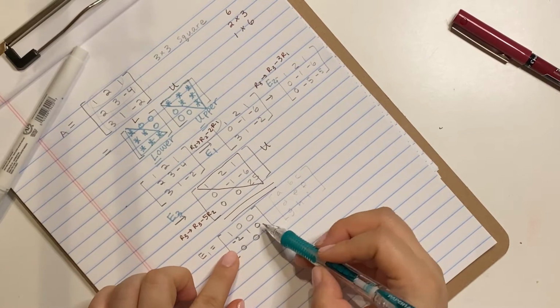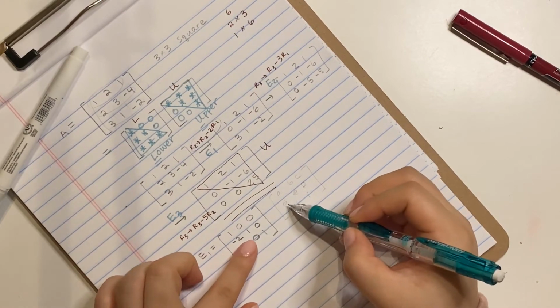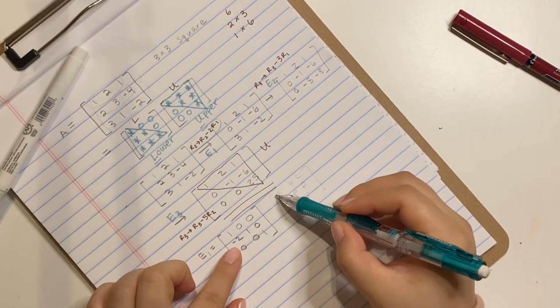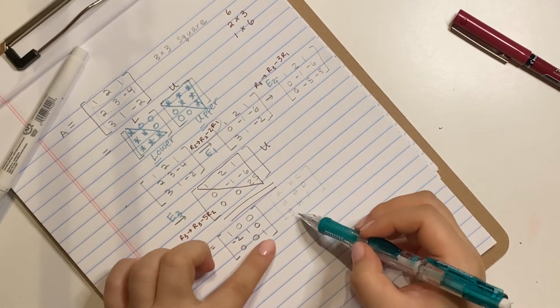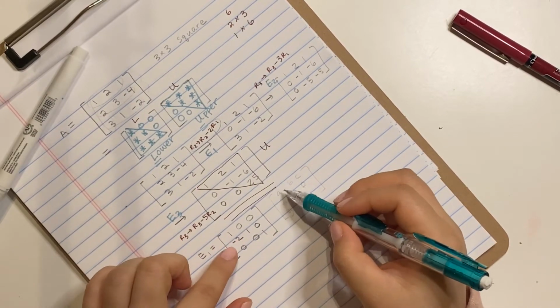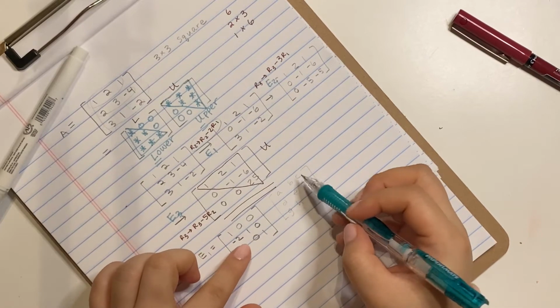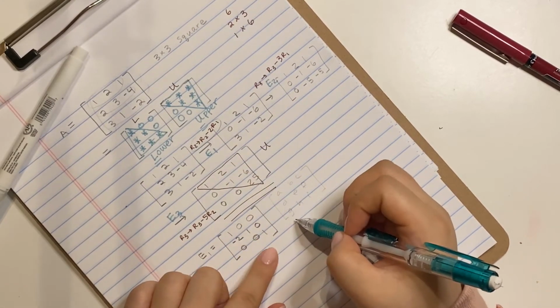So for this row, you would do negative 2a plus d, so that would be negative 2 times this first one, and then for the next one you have negative 2 times this one and negative 2 times this one, which makes it negative 2 times the first row, and then plus the 1 is the R2 part.